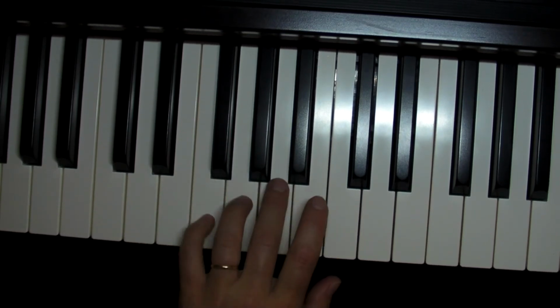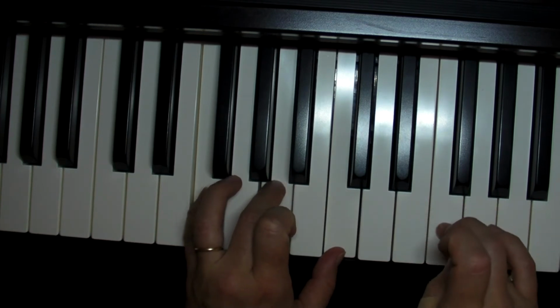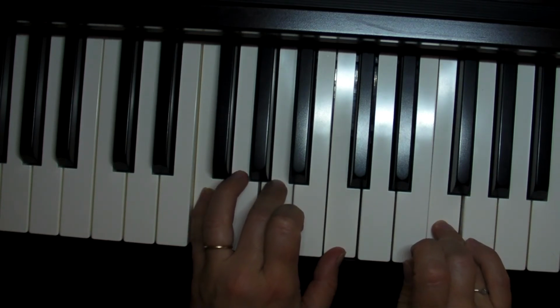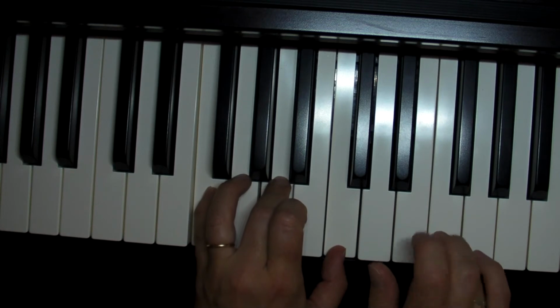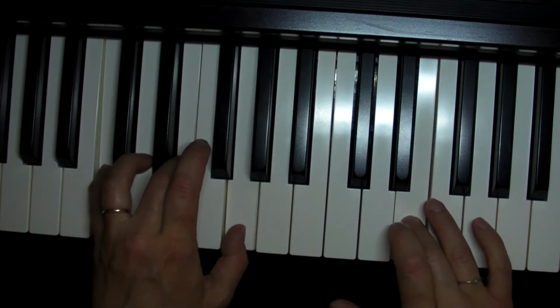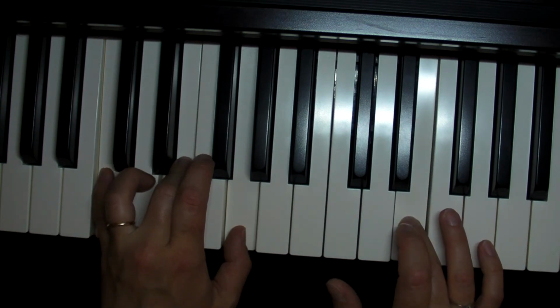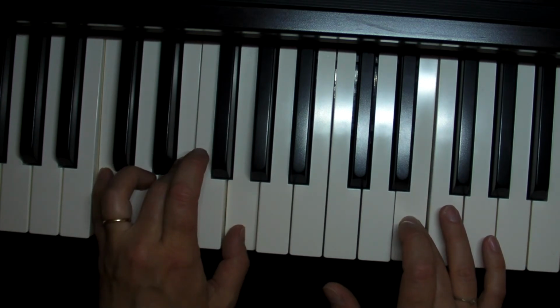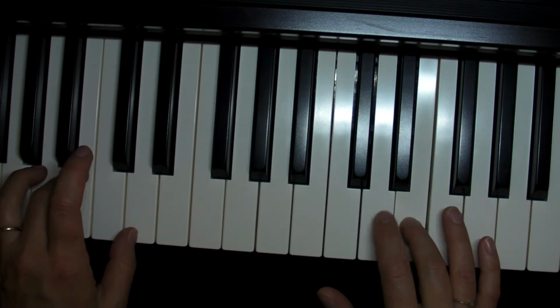F major chord with an F in right hand. C major chord with an E in right hand. Dominant chord or a 5 chord or a G major chord with a D in right hand.